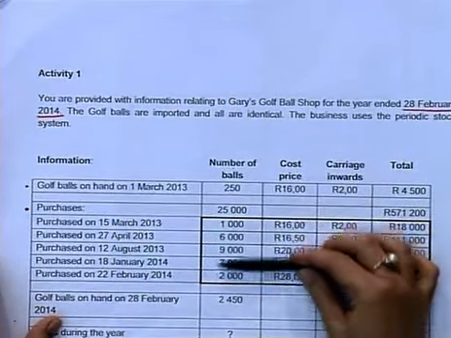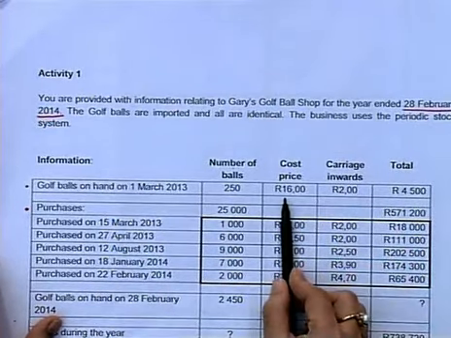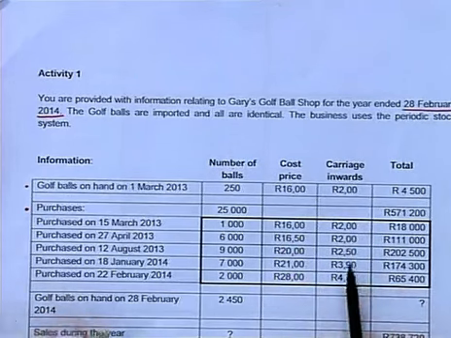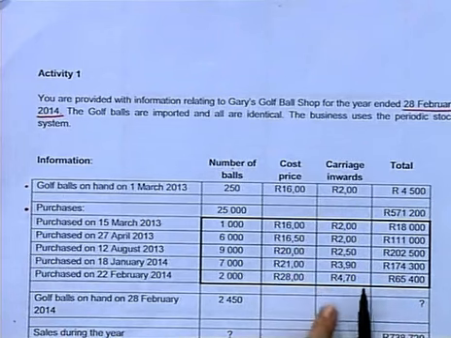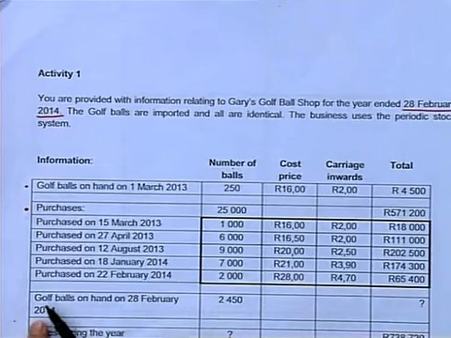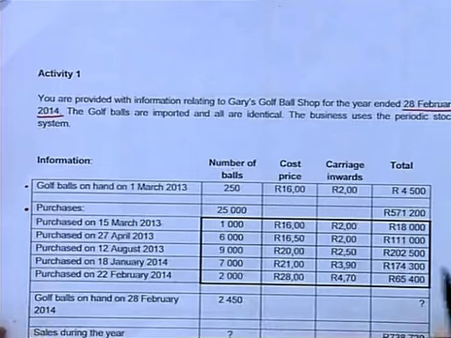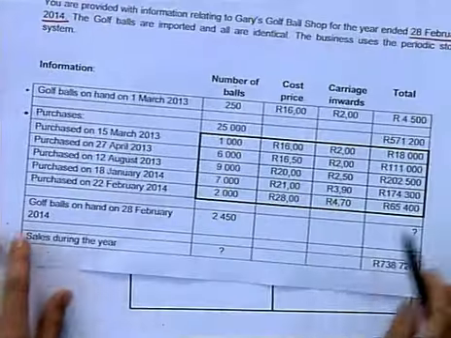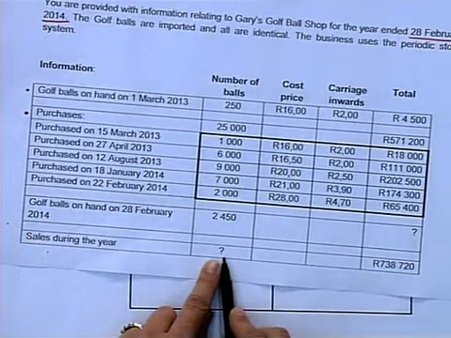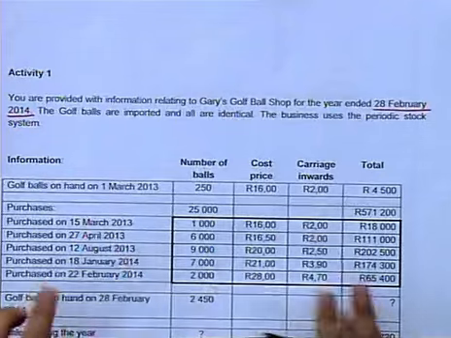They give me the number of balls. They talk about the cost price. They say how much it was to transport that. It's quite a lot to transport golf balls, 4.70 per ball. And then the total amount of the stock. And then in the end they say how many golf balls I had left. That's 2,450. And they give me a sales figure for the year, but they don't give me the number of items sold. Okay. So I have now carefully analyzed.